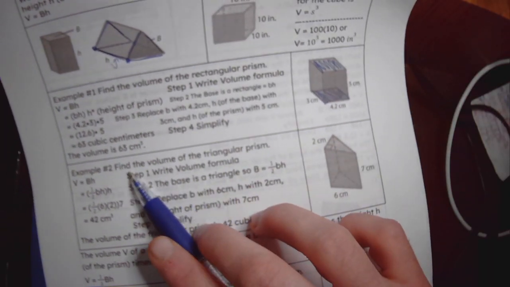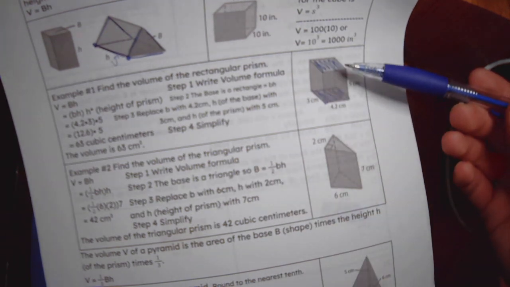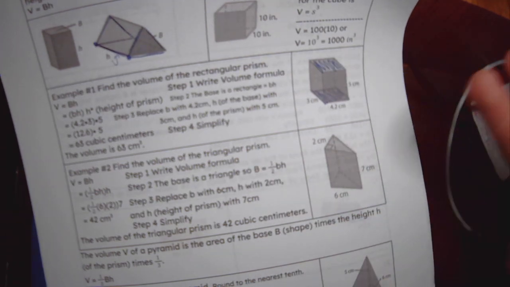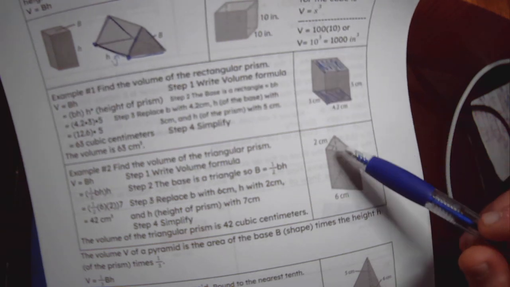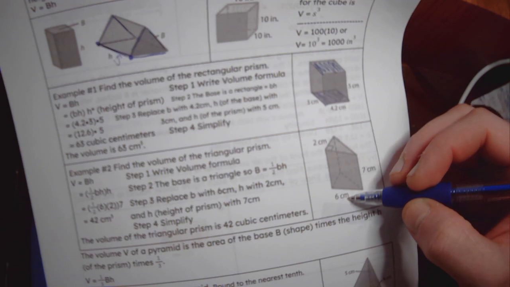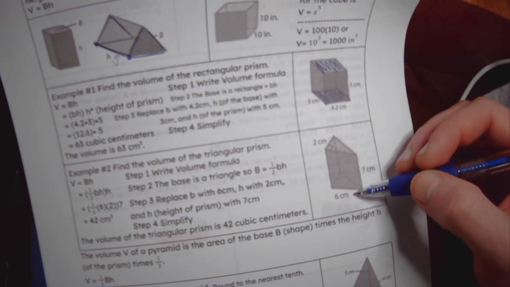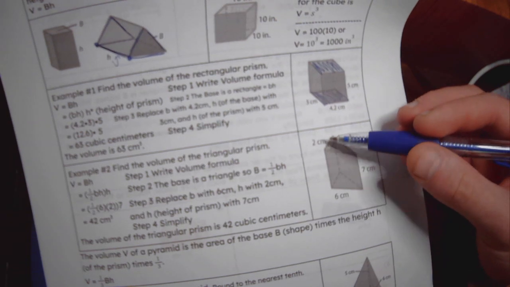Again, we're going to find the volume of the triangular prism in this one. So the difference between a rectangular prism and the triangular prism are 2 things. One, the area formula for a triangle, you do base times height, but then you divide by 2. You didn't have to do that there. Also, the dimensions are a little different. You are forced to use 2 and 6 for the base, because those are the corresponding lengths on the triangle, the base of the triangle and the height of the triangle.